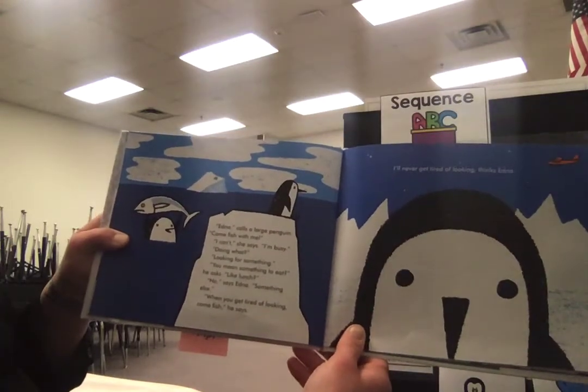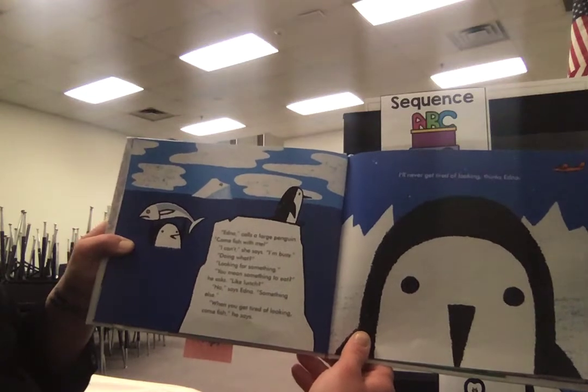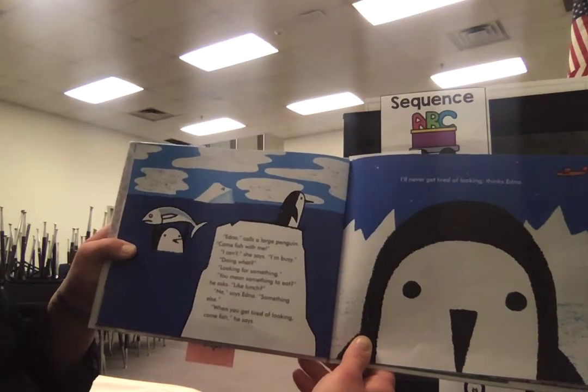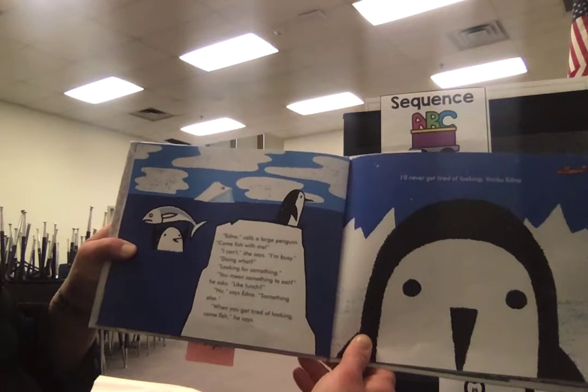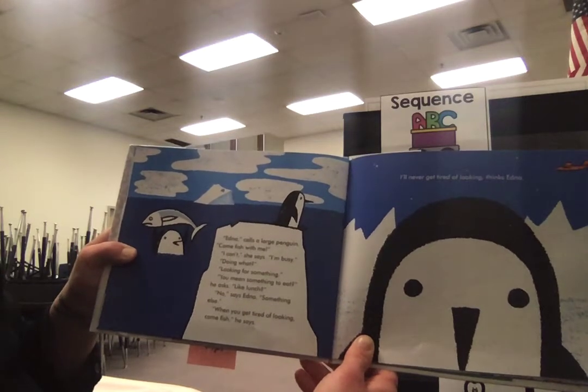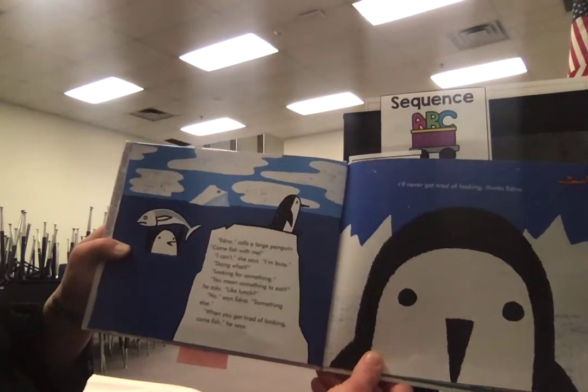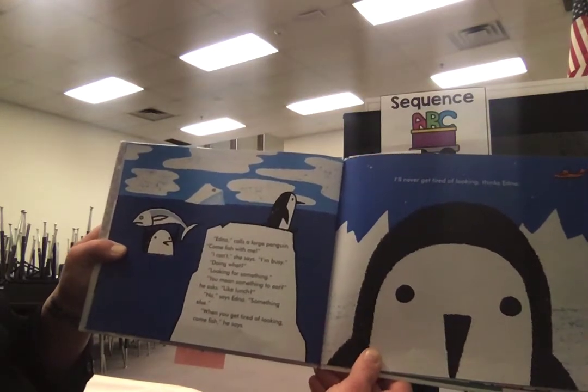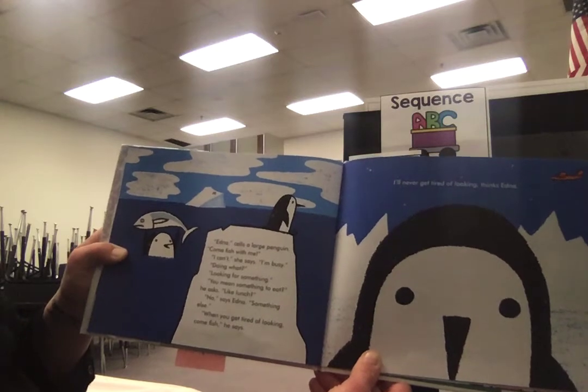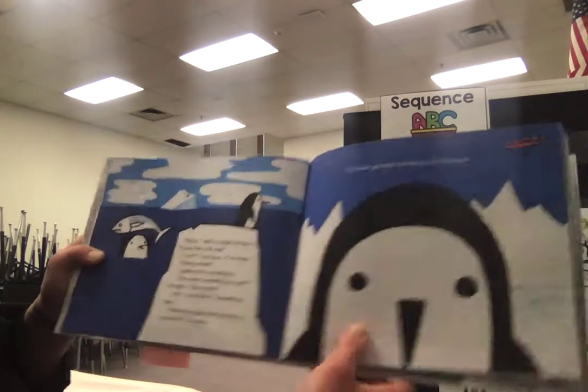Come fish with me. I can't, she says. I'm busy. Doing what? Looking for something. You mean something to eat? He asks. Like lunch? No, says Edna. Something else. When you get tired of looking, come fish, he says. I'll never get tired of looking, thinks Edna.